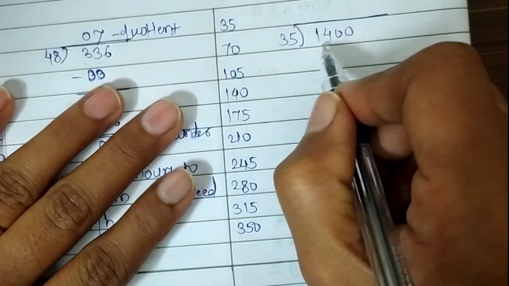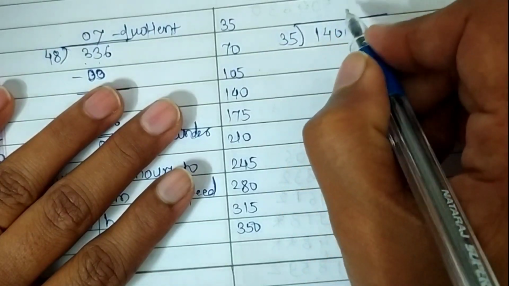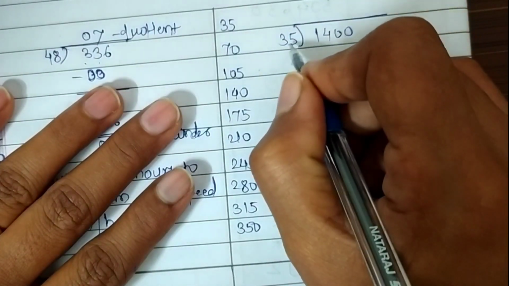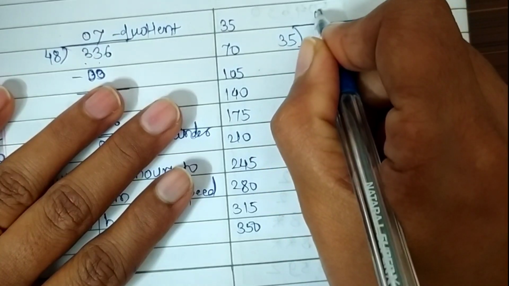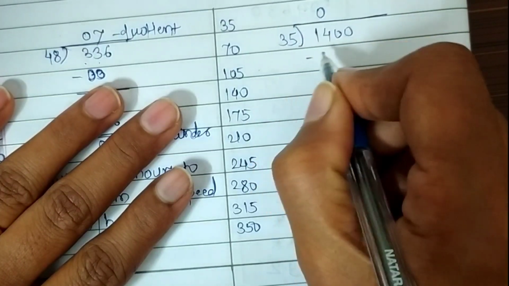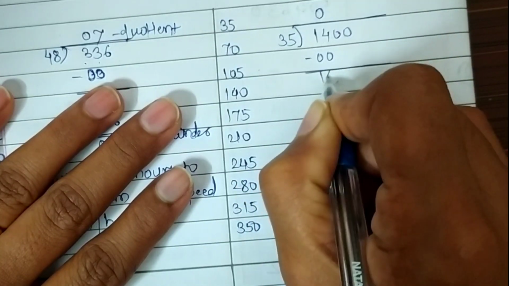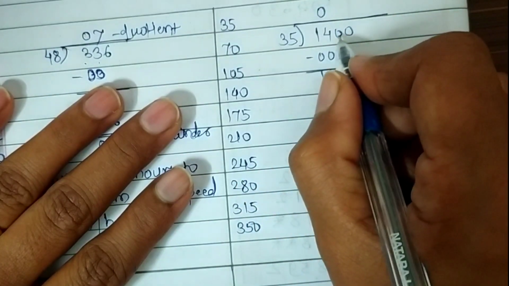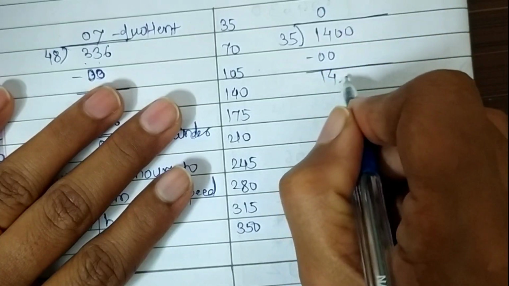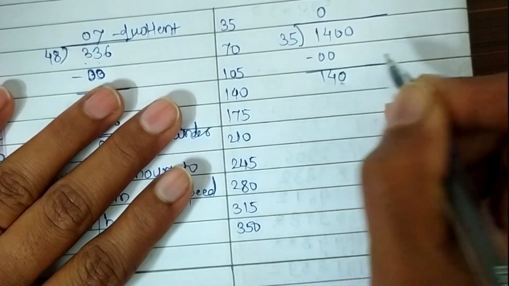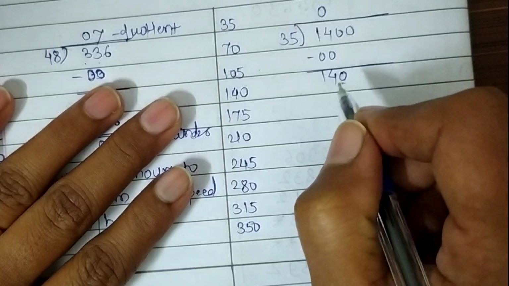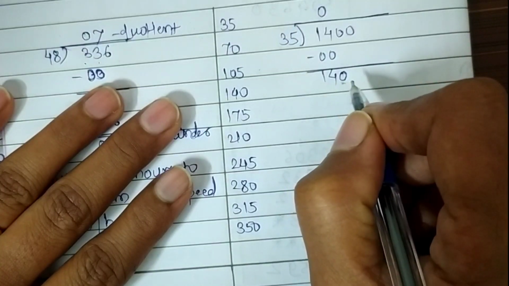Let's look at the first two digits. They are 14 and less than 35. So here we are going to divide it by 0. The number we get is 14 and on the tens place we have 0. Just write here 0. Now the number we have is 140.